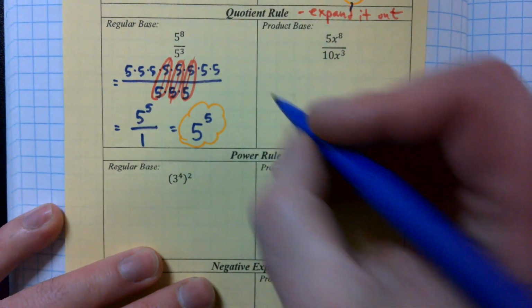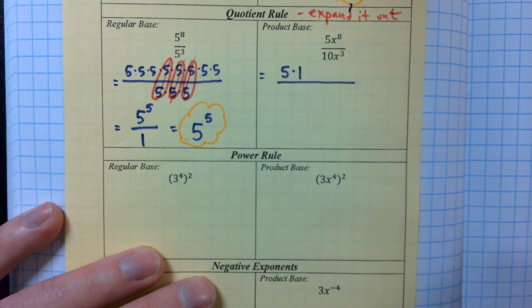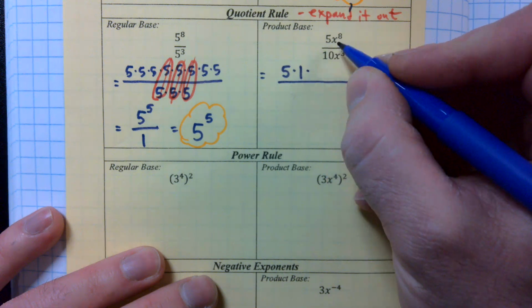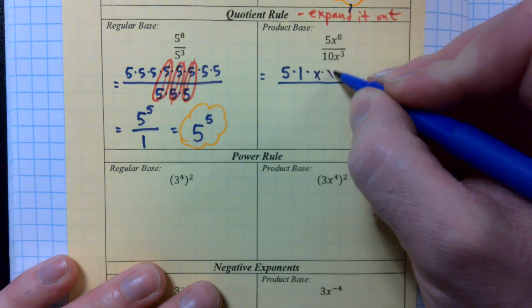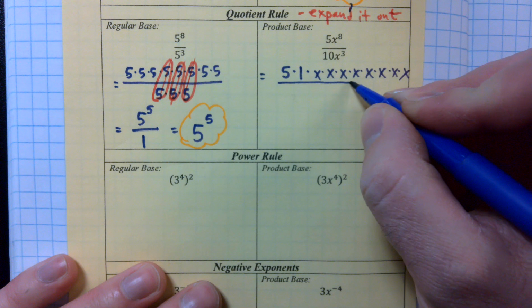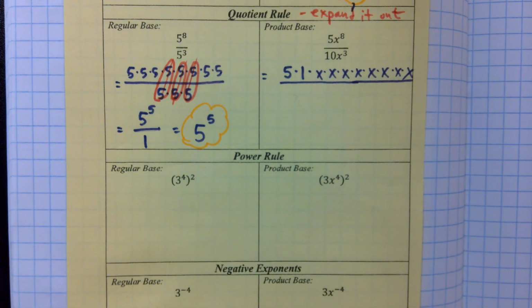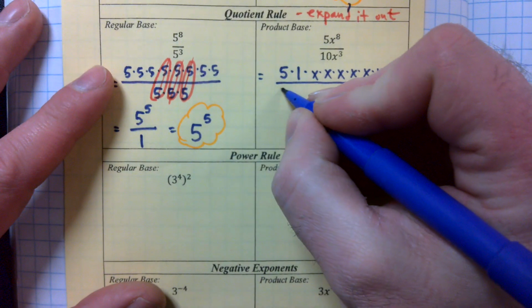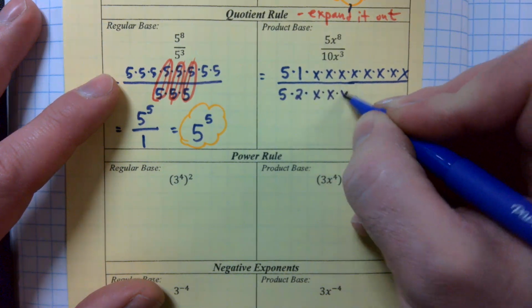On the top, how can I expand out 5? Just 5. Or 5 times 1. And then again, I have 8, but this time I don't have 8 5s. I have 8 what? 8 x's. Everybody see how we expanded out the top like that? How can I expand out 10? 5 and 2. 5 times 2. How many x's do I have on the bottom? 3. I've just got 3.